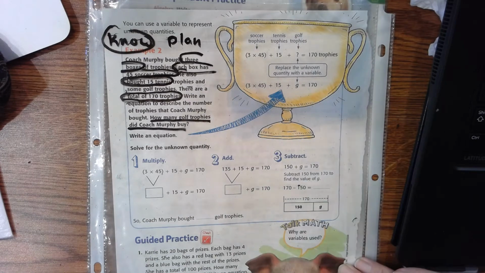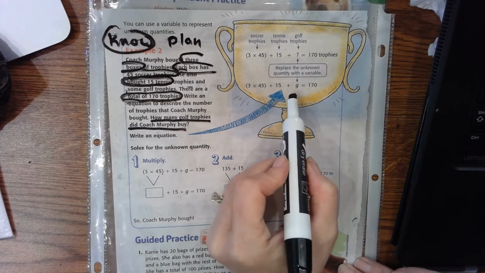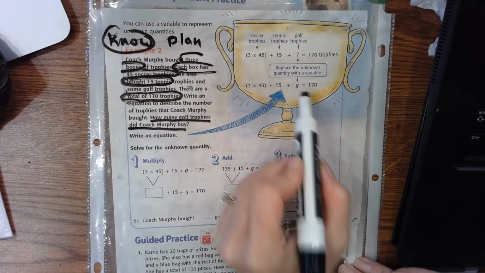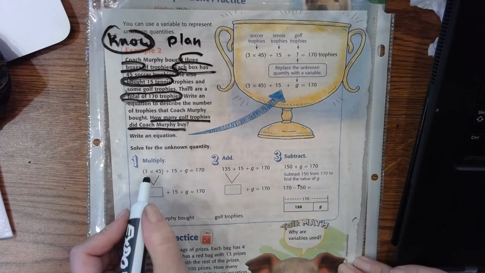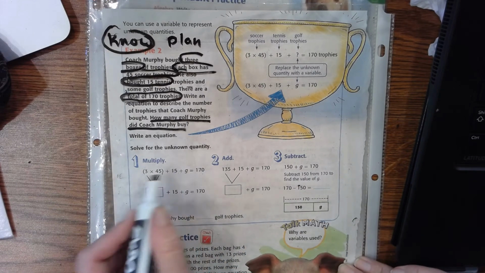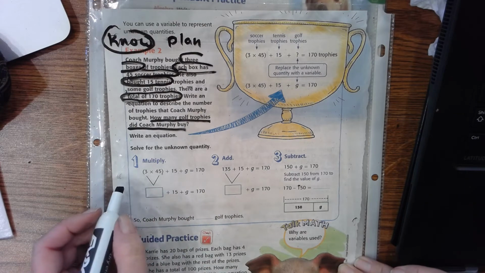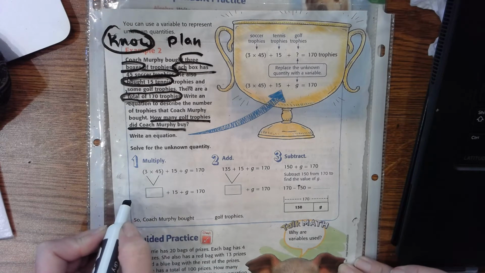So this is sort of a work backwards problem. They changed it to G here. First I'm going to multiply 3 times 45. Do I want to do my area model right now?